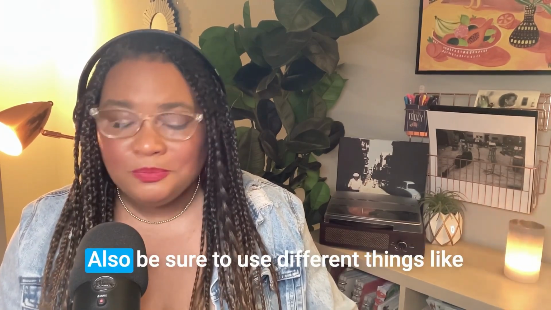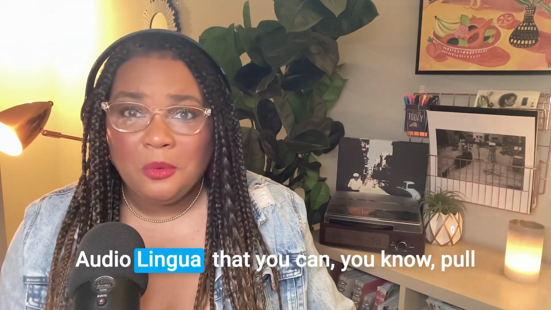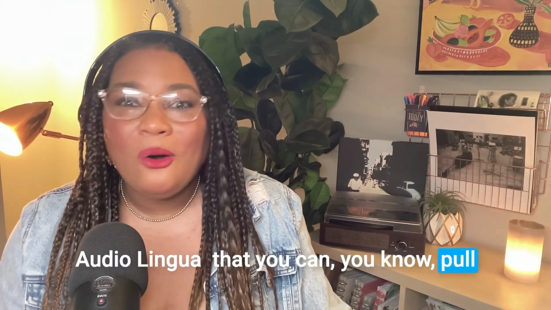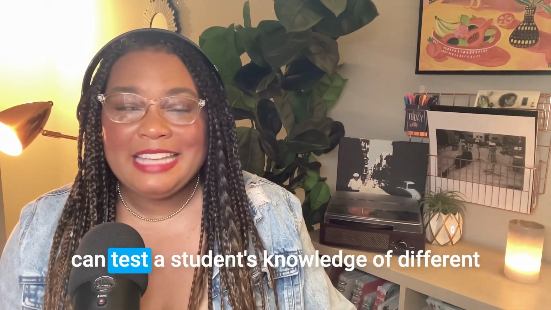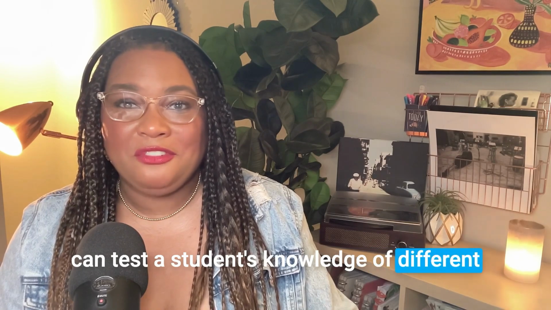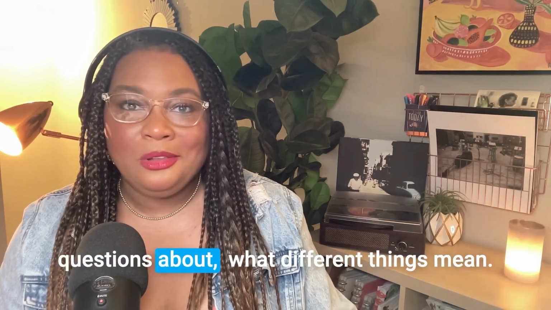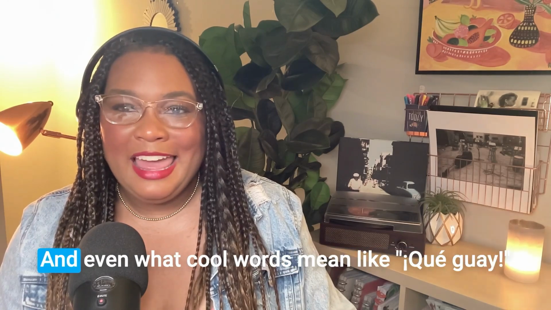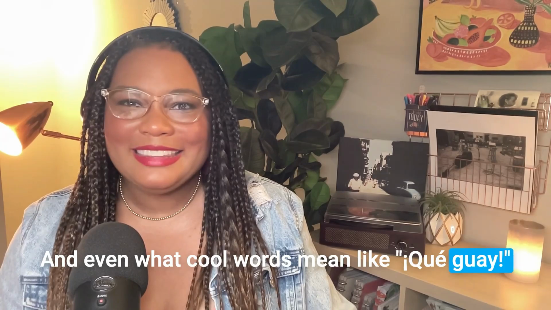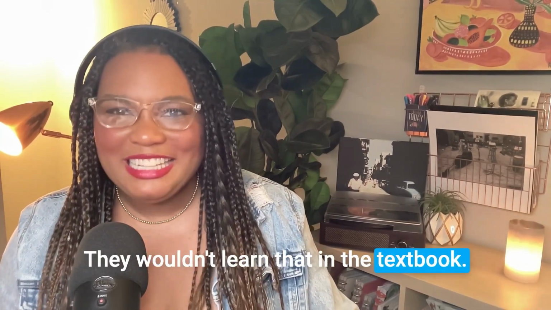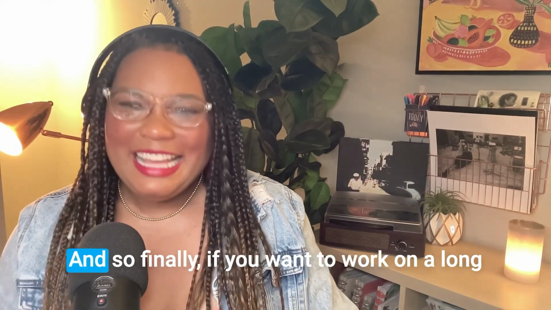Also, be sure to use different things like Audiolingua that you can pull comprehension questions from, and you can test the students' knowledge of different areas, and then you can still ask them questions about what different things mean and even what cool words mean, like ay, qué guay. Like, they wouldn't learn that in the textbook, and that is definitely a very popular Spanish word.